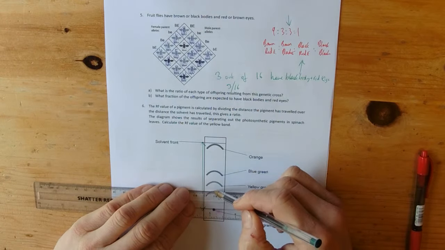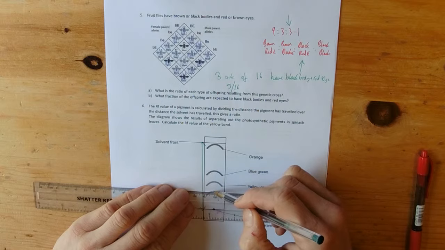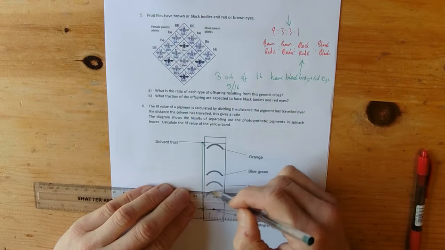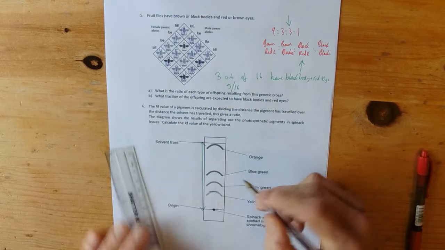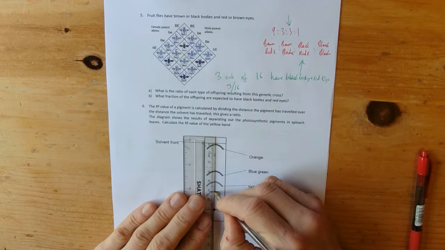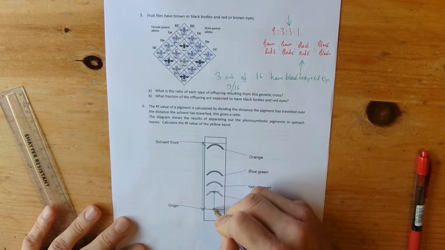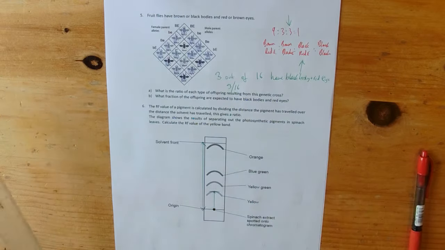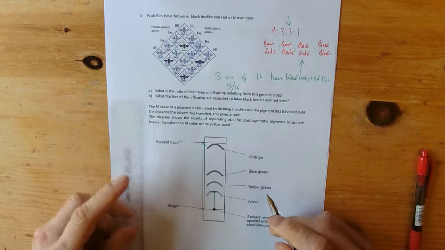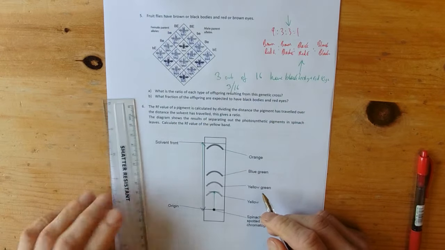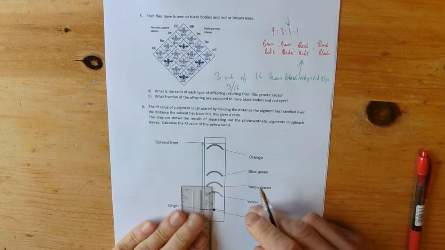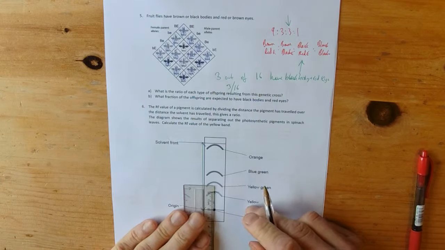We tend to use the middle of the blob, or the middle of the furthest bit. That sort of distance there. So that's from the origin there. So there's 2 measurements there. We have got how far did the pigment go? And so we're going right. Okay.